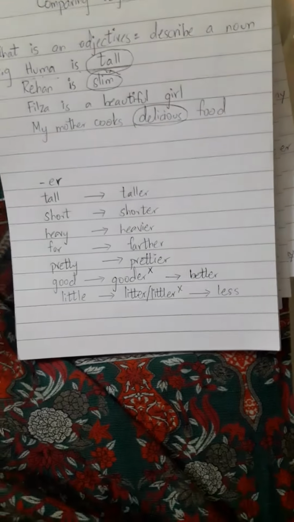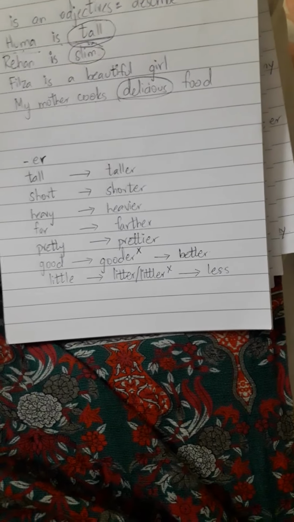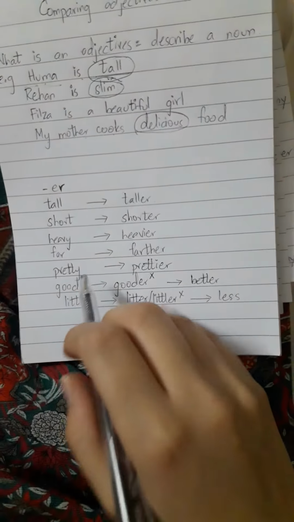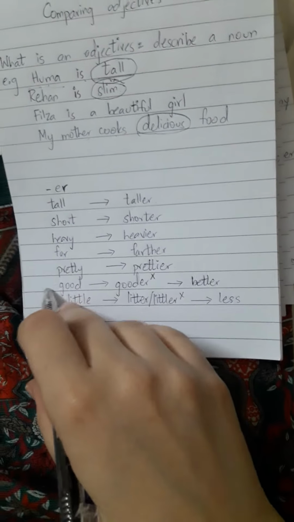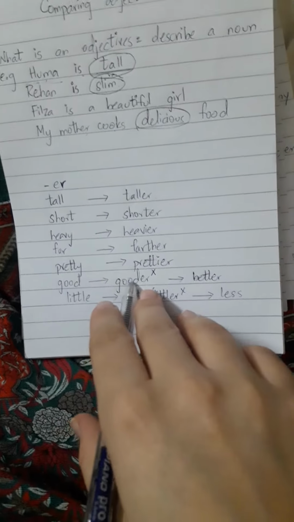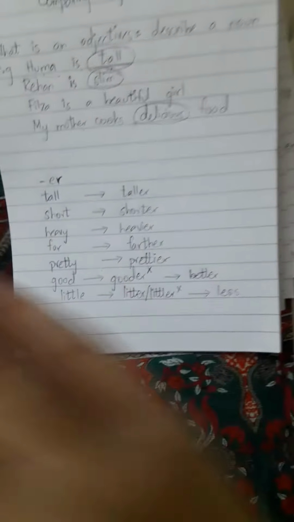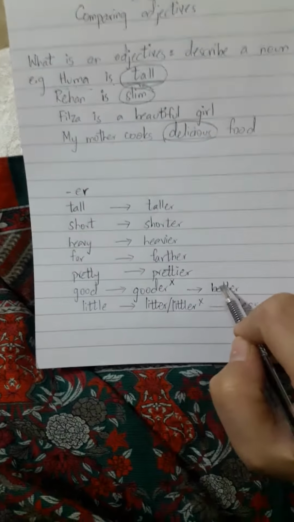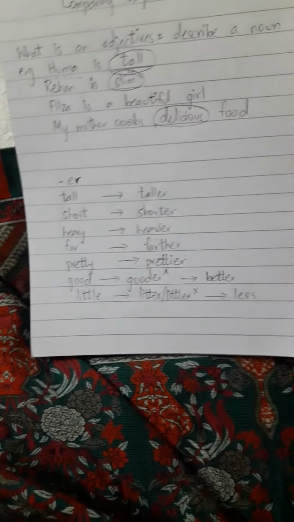Now obviously there are a few adjectives that are irregular, that do not follow the regular pattern. For example, good. If I ask you about good, will it be gooder? No, gooder is not an English word. It will be better. I use the term better.